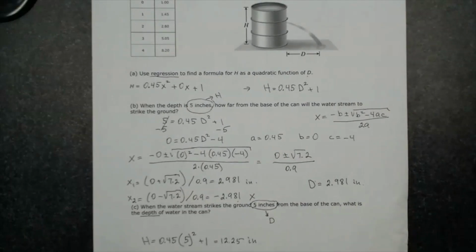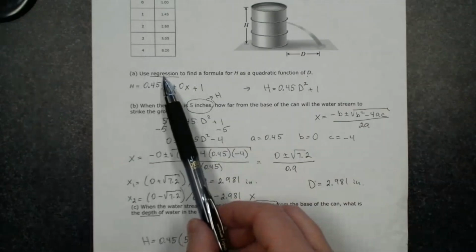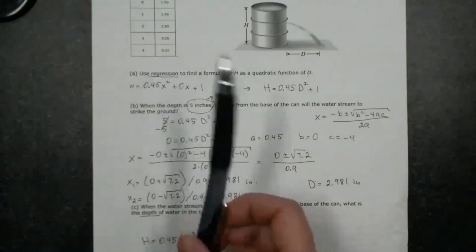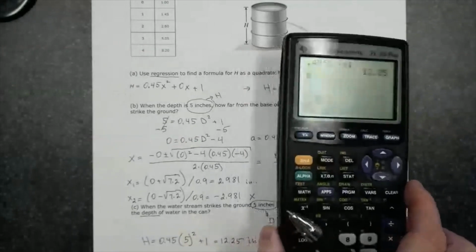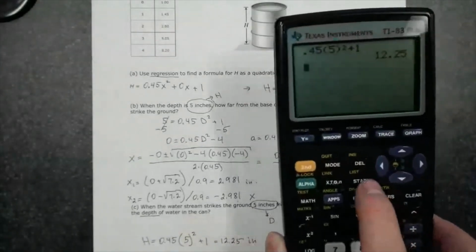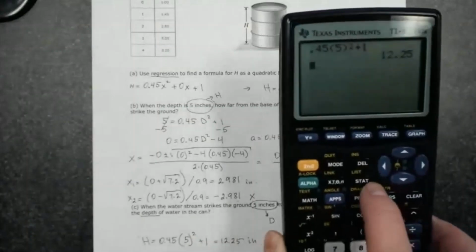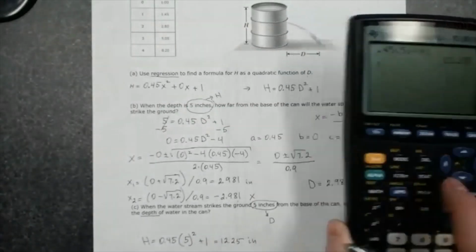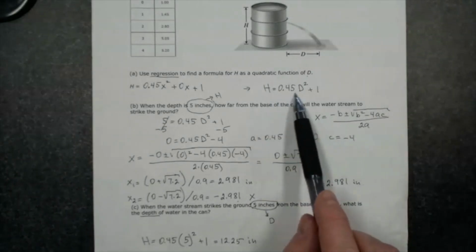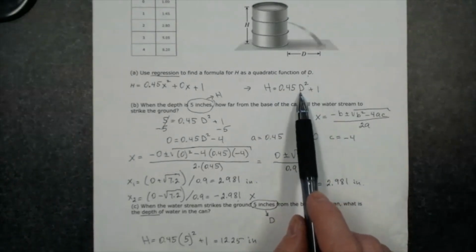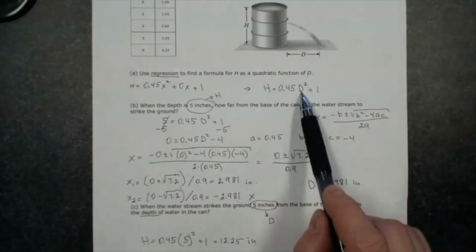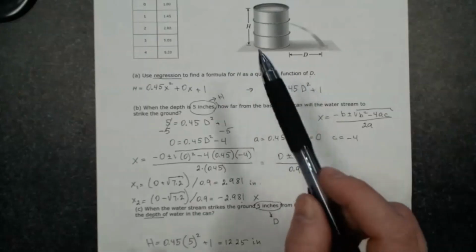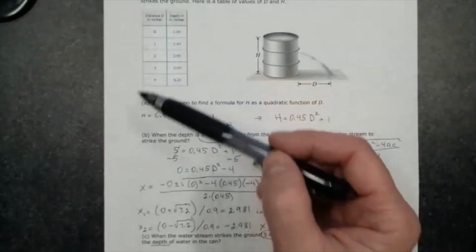Let's review this problem from beginning to the end. The table is given to us, and we need to find the regression. In order to find the regression, we have to use a calculator and press Stat, type your table in, and find the correct regression. We found the formula. Be careful with the variables. We have to use D and not T, not X, D, because it's what is given to us in this problem.